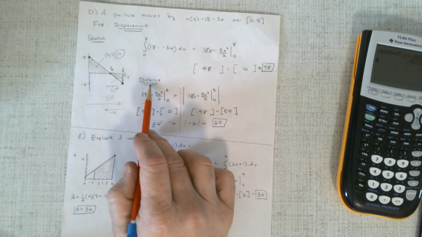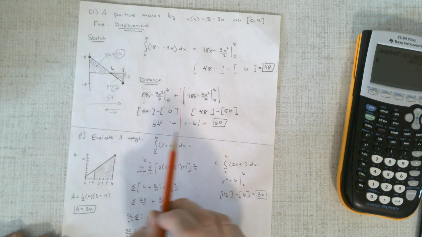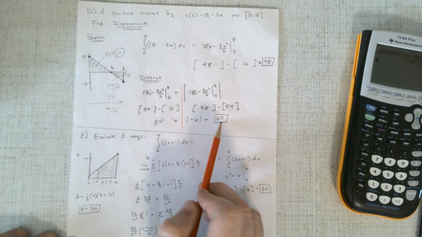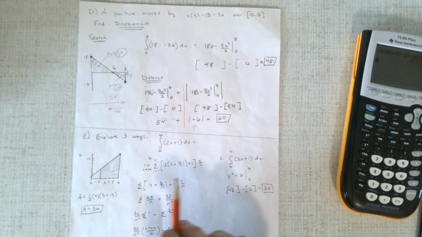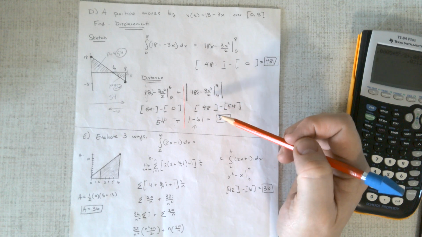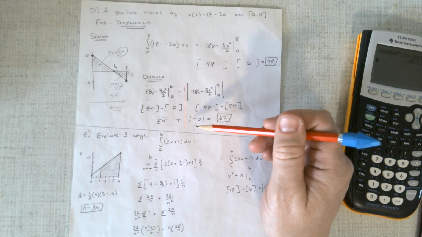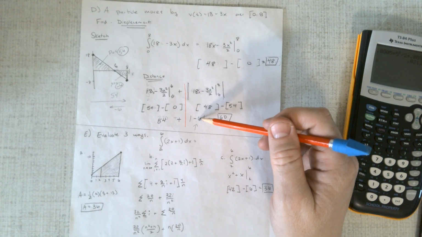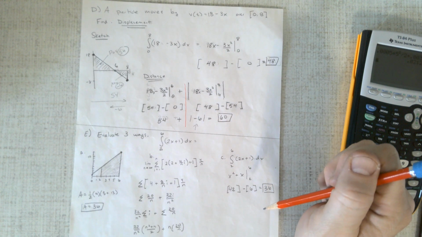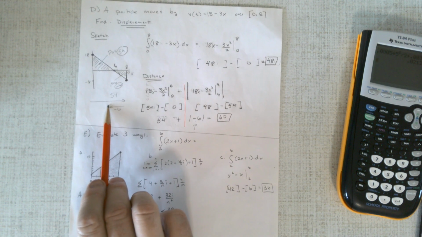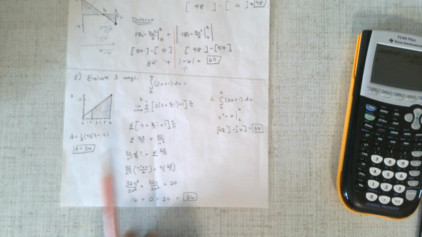But if we want distance, we want to add these together. So 54 plus the absolute value of 6. Wait until the very end. There's lots of different ways to do this, but I recommend waiting till the very end of your work and then taking the absolute value, and then now you'll have 6. It traveled 60. It's 48 away from where it started, but it traveled 60.